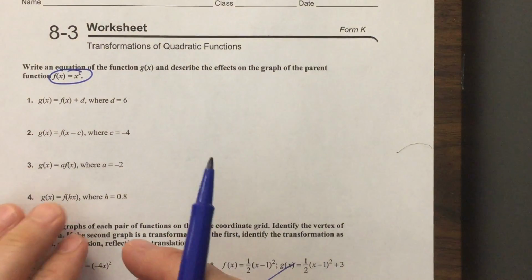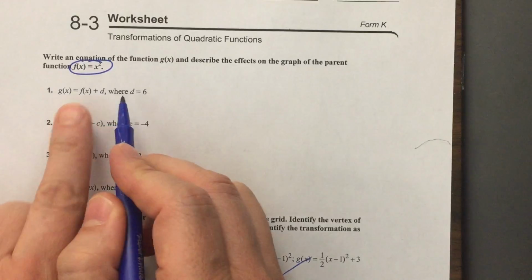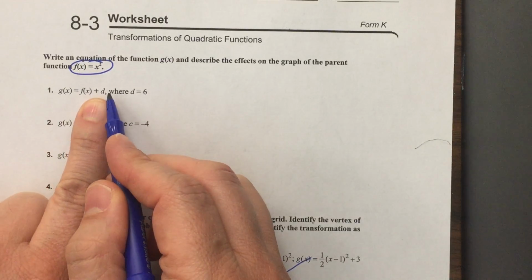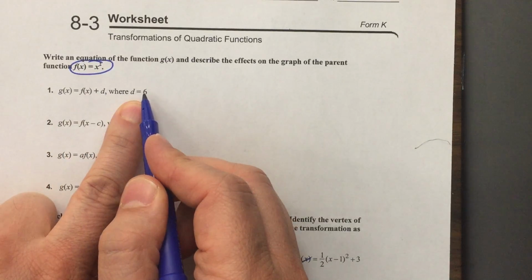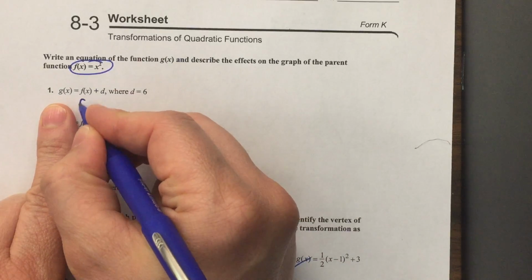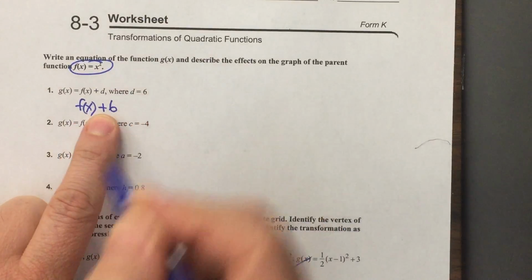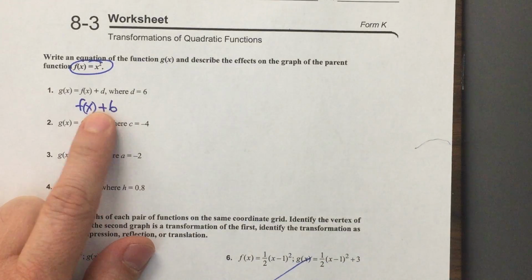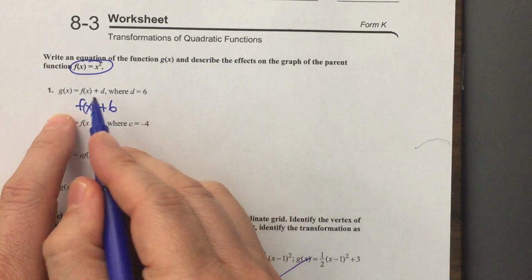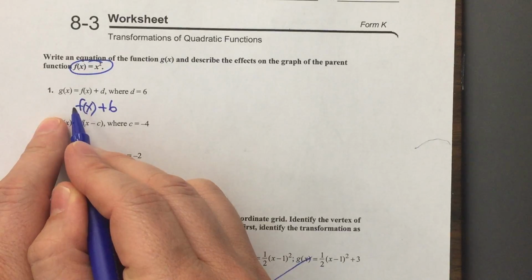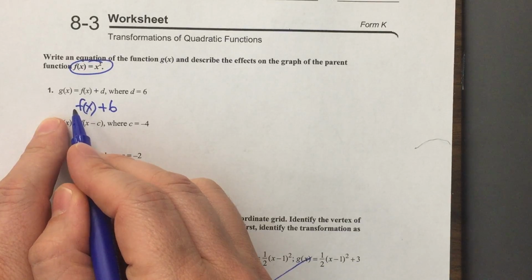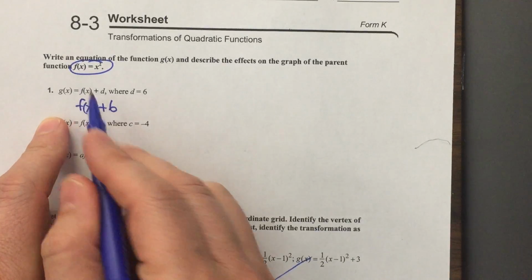But here's what they say. The change is going to be, what if we add on a number d? And they're saying the d is 6. So basically, you have your f of x, but you're adding a 6 onto the end. Now first of all, we didn't change the number in front, right? The number in front of the x didn't change.